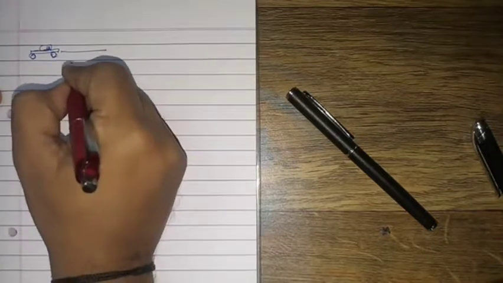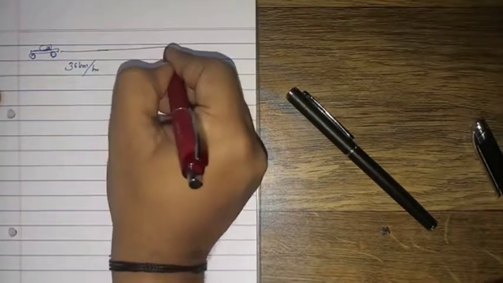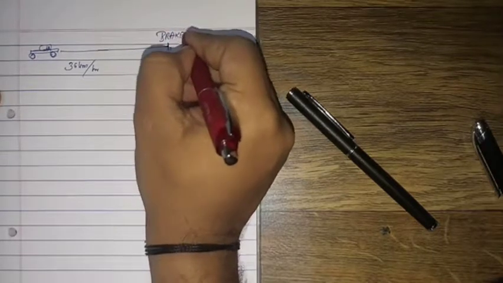The question is that a car is traveling. Suppose this looks like a car, and there's someone sitting in it. The car is traveling with a speed of 36 kilometer per hour, and the driver applies brakes. So brakes are applied.